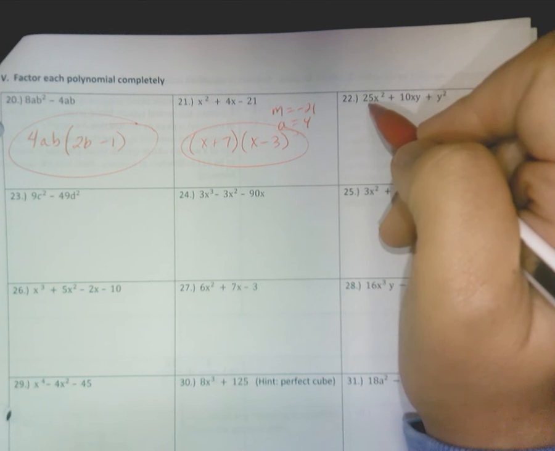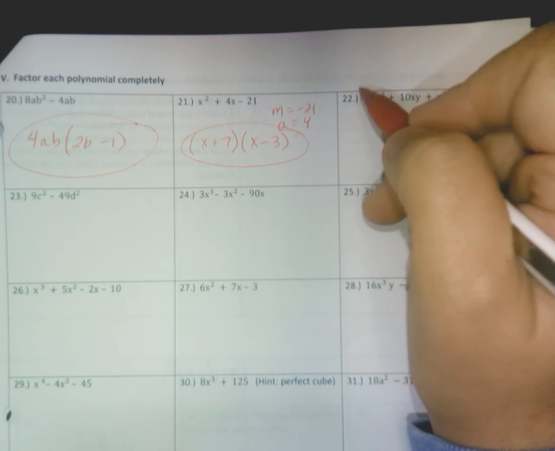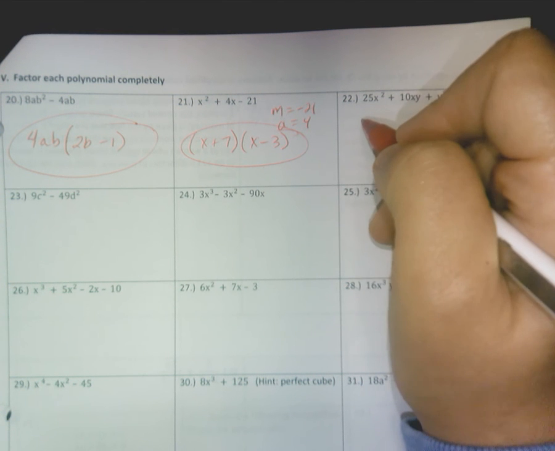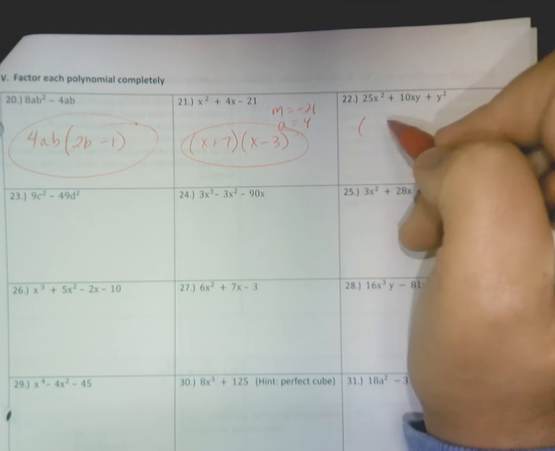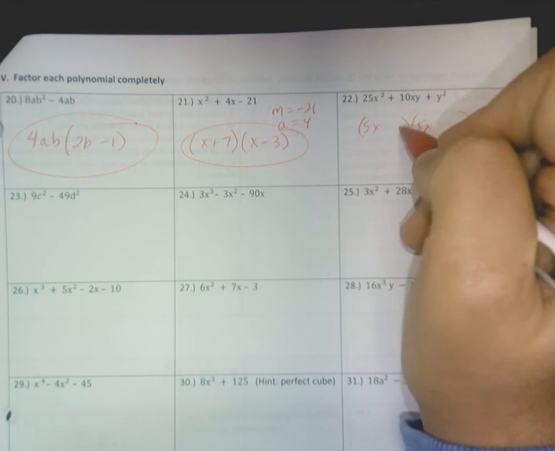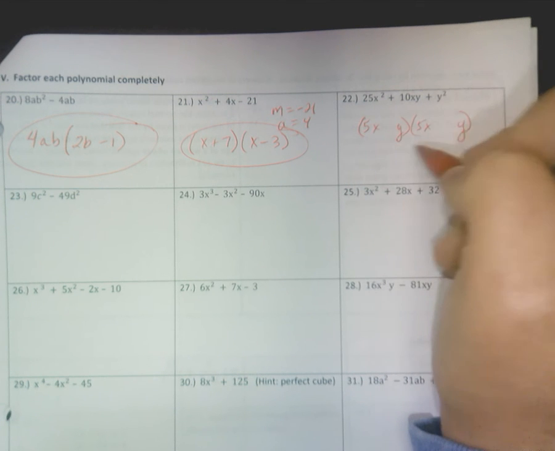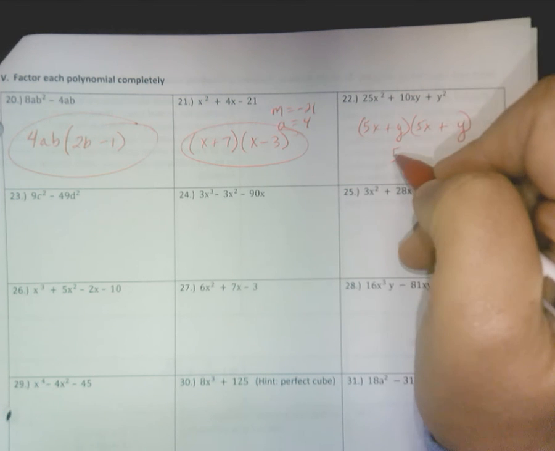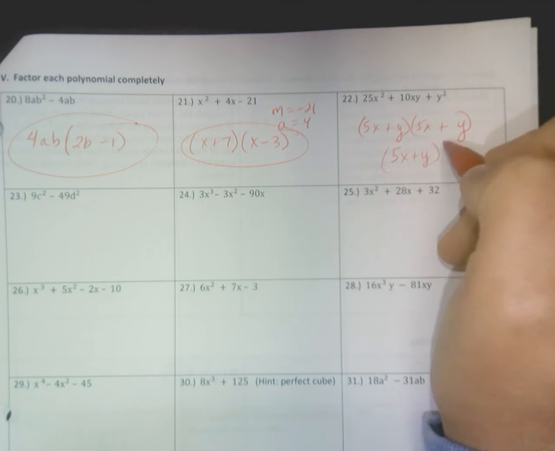You can look to see this is actually a perfect square. This is a perfect square, and this is double those square roots. So this is actually known as a perfect square trinomial, which means that you would have 5x and 5x, and then a y and a y. And if you FOIL this back out, the middle would become 10xy. And so another way to write that would be 5x plus y squared.